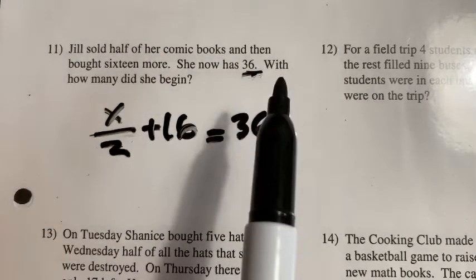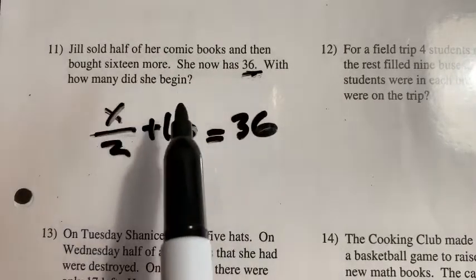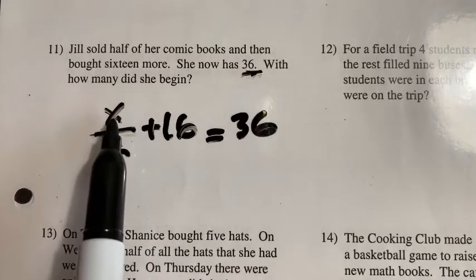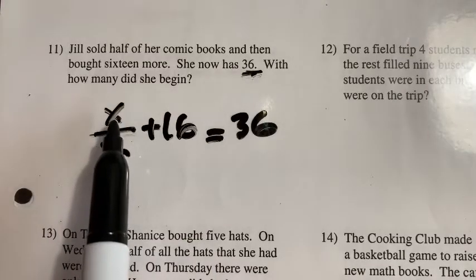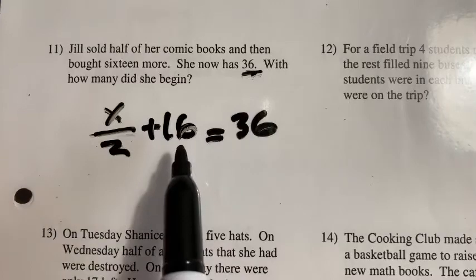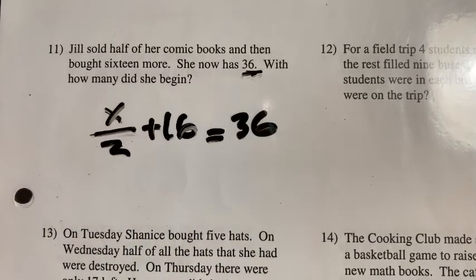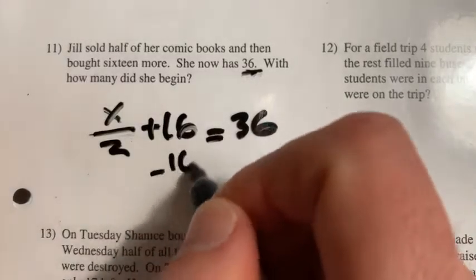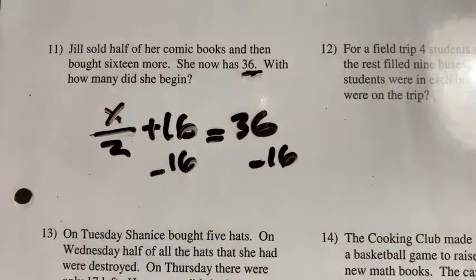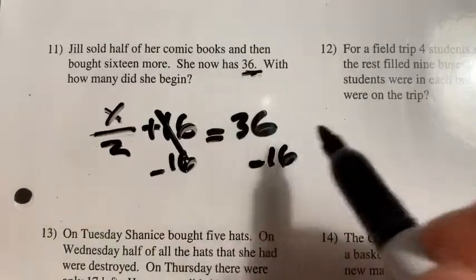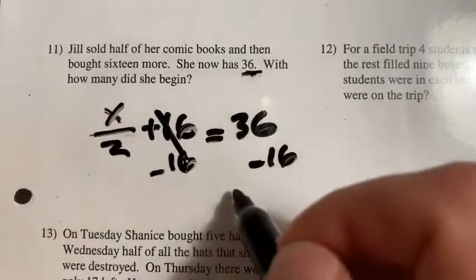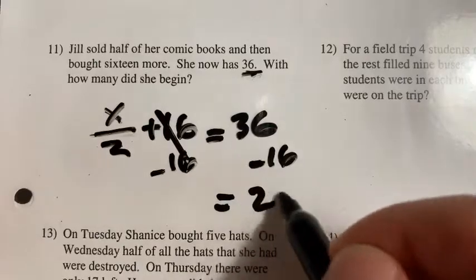Now, how many did she begin with? Well, we don't know how many she began with. Her comic books are the variable. She halved them. Then she bought 16 more. Now she has 36. Well, now we're just going to work through this problem. So we're going to get rid of that constant. And we're going to have, on this side, 20.